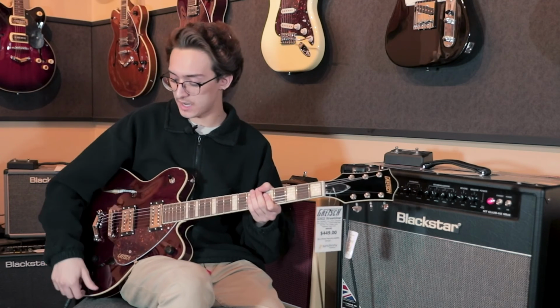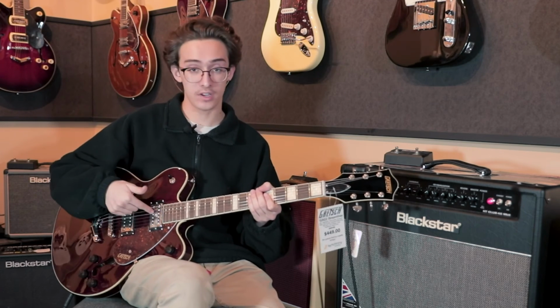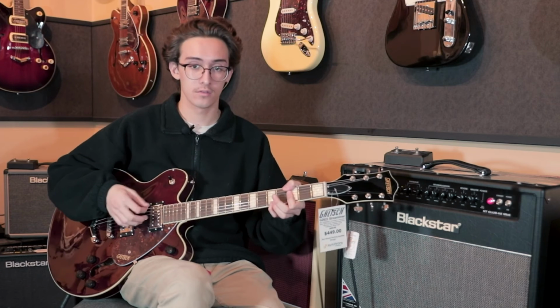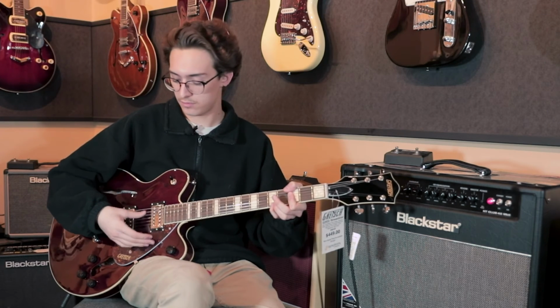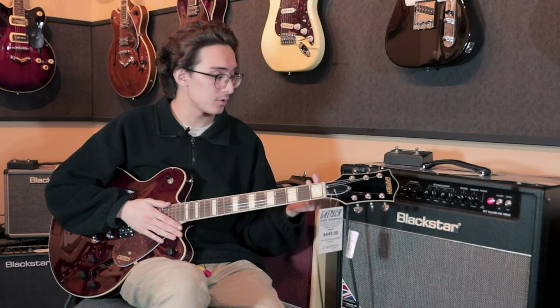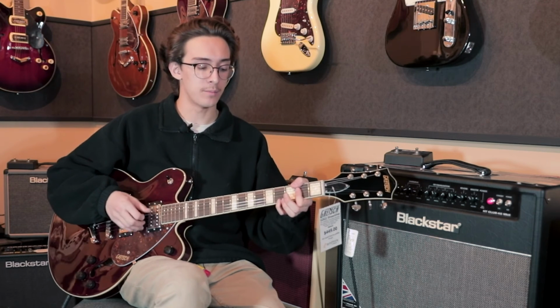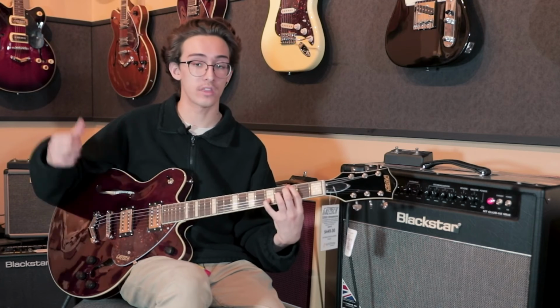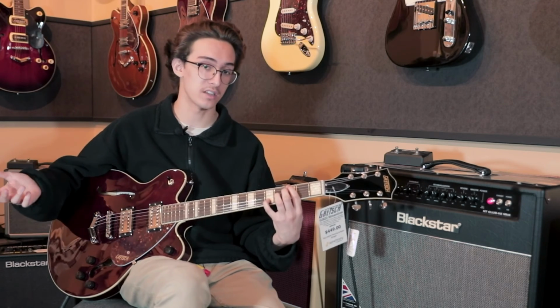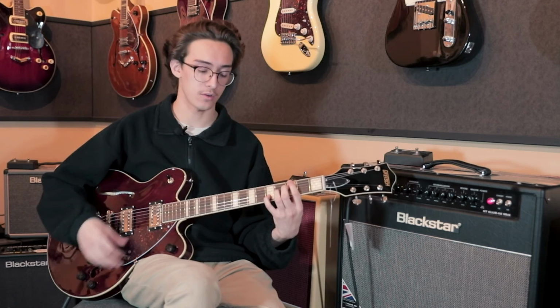For example, if I take the tone down and I'm on the neck pickup, even without changing the settings on the amp, we have a darker tone than we did with our Stratocaster when we turned the bass all the way up and had the treble all the way down.